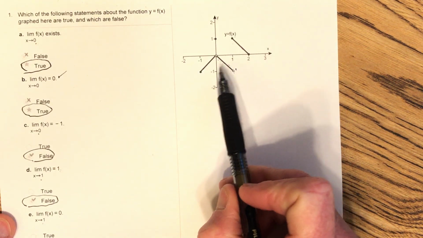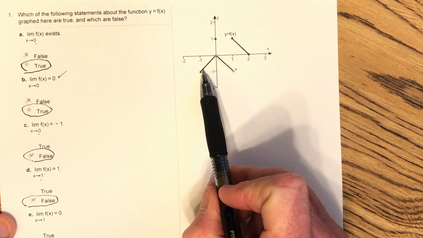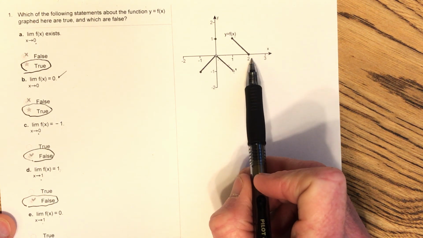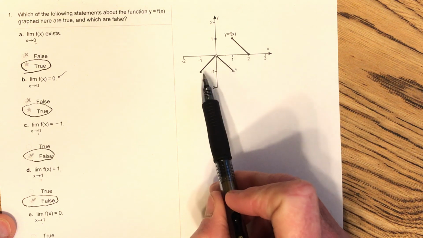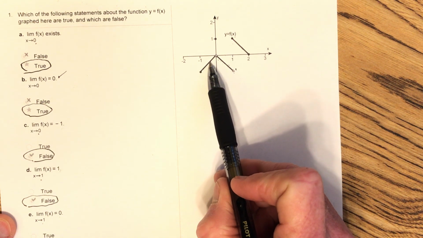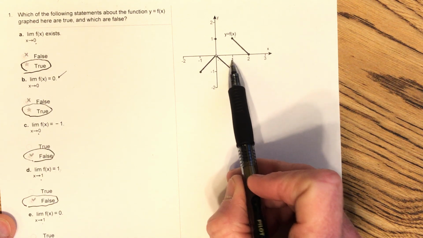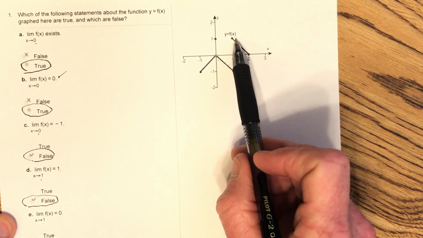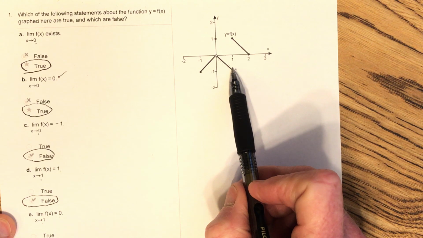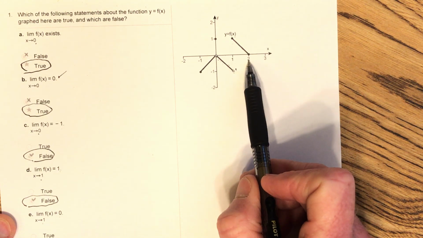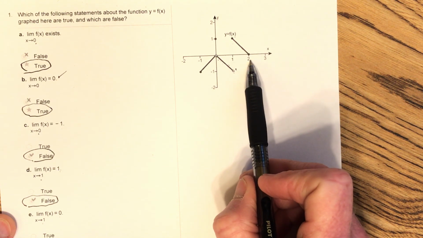So for this graph, from -1 till 2, the limit exists all through here, all through here, all through here. The only place it doesn't exist is x equals 1. So those two don't match. Also, if they said, what about at 2? This also, the limit would not exist.